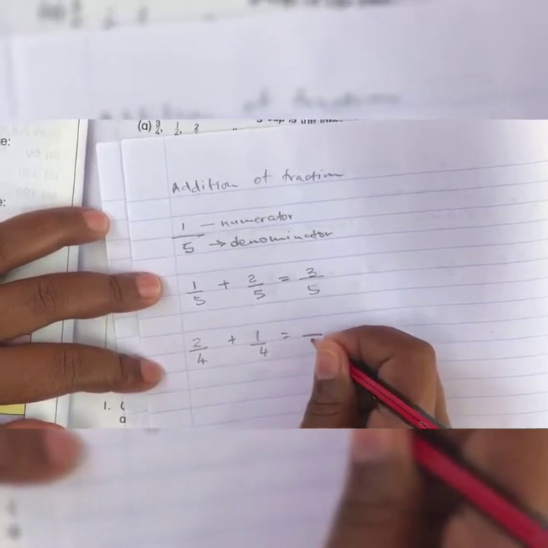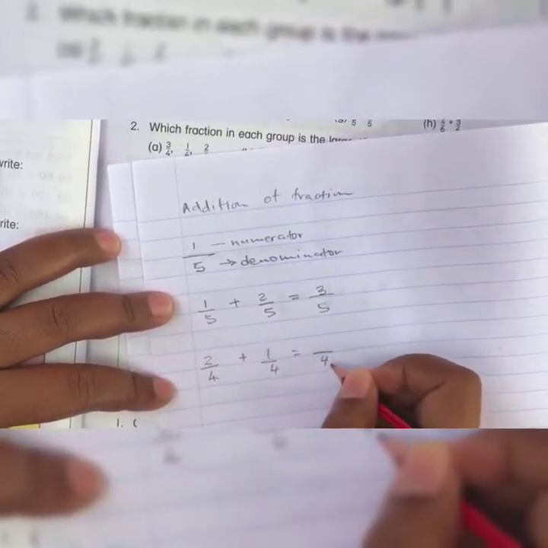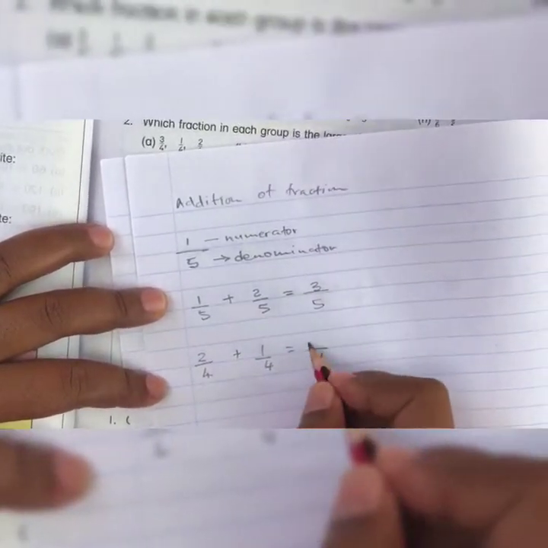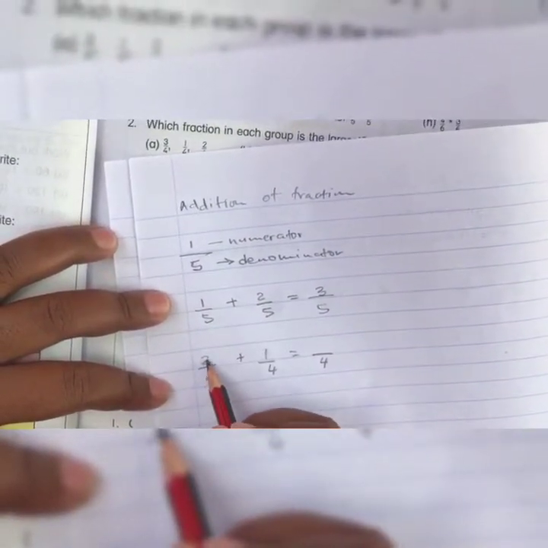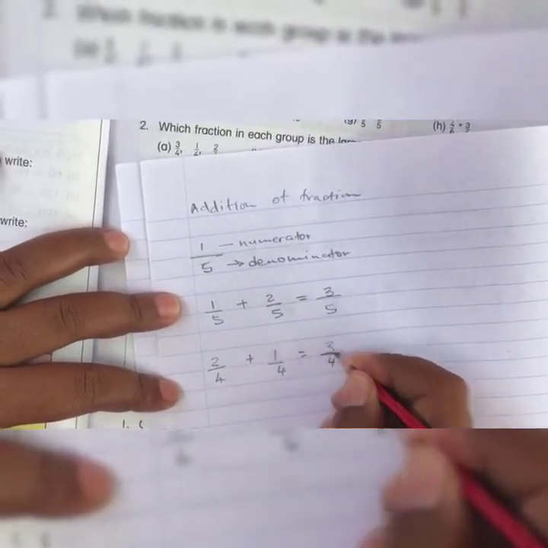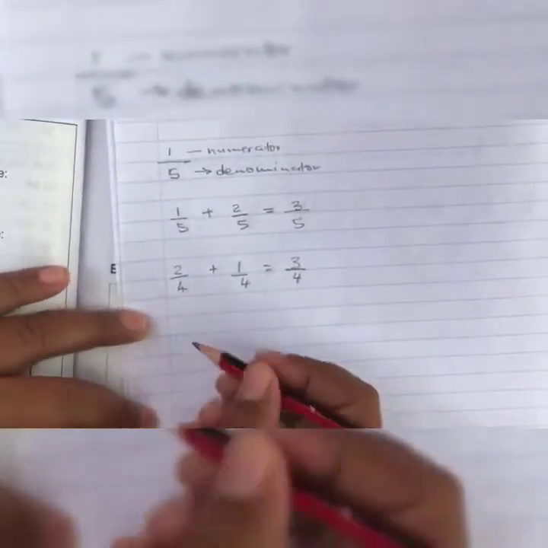So we move 4 to the other side of the equal sign. 2/4 plus 1/4 equals, so now we add the numerators. 2 plus 1 equals 3, so it's 3/4, okay?